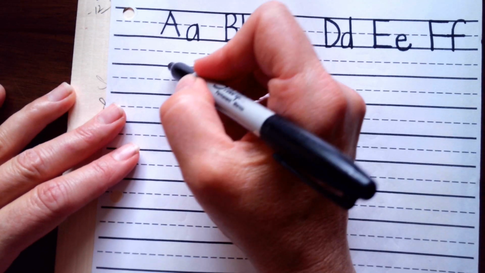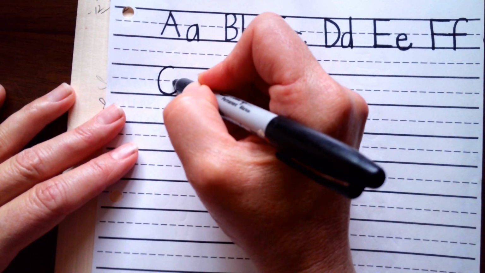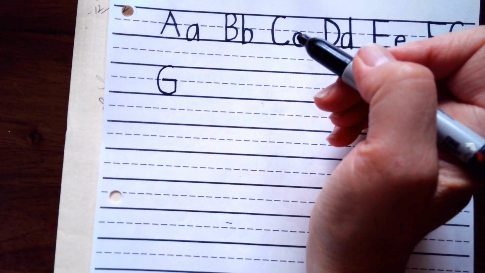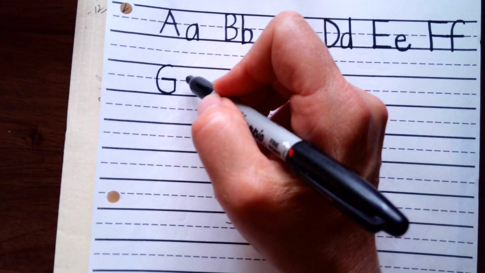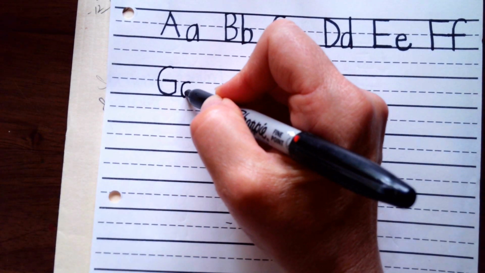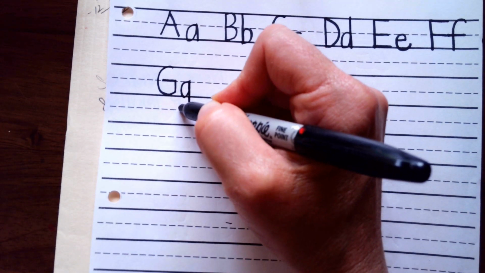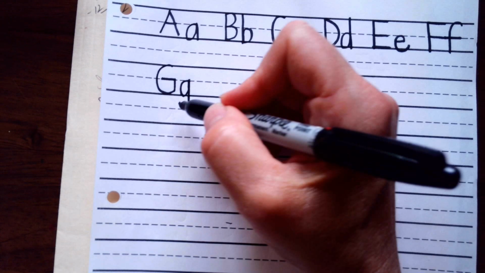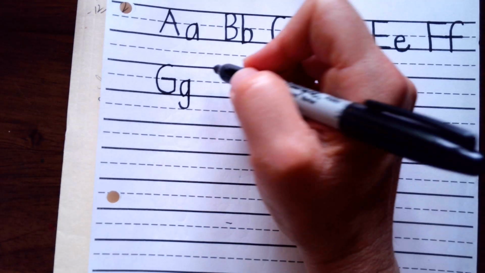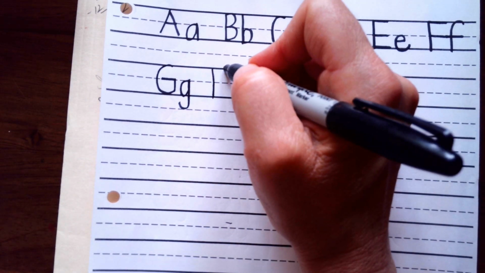For an uppercase G, I make a C. I come up and then I trace over. Lowercase g, I make a C shape. It uses half the line. I come up, I go into the hot lava, and I go back down, and then I make this little curve.